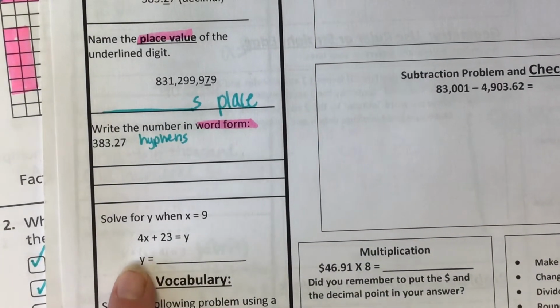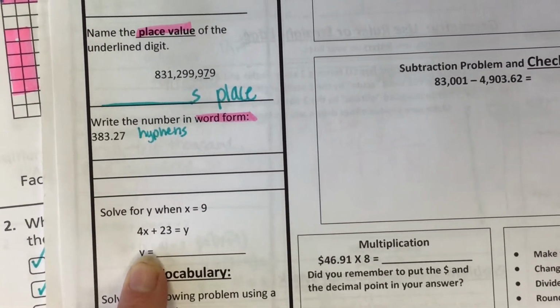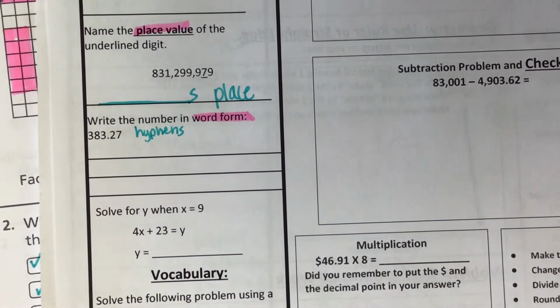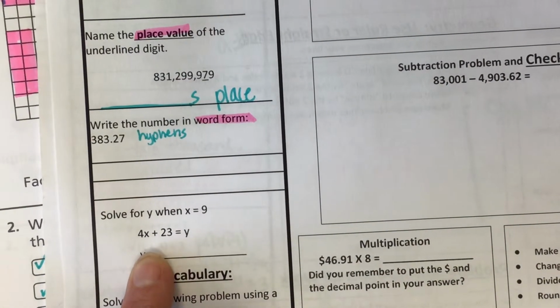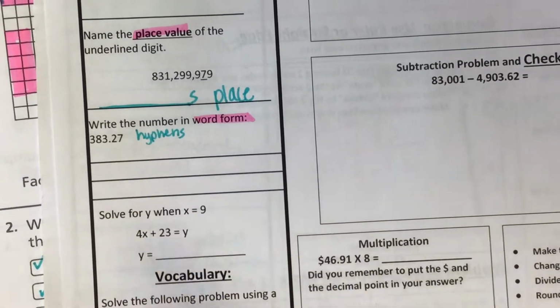Okay, solve for y if the x is equal to 9. What does it mean when it says 4x? What does that mean? Lane. 4 times x. So that is not 49. That's 4 times x, and then you add your 23.